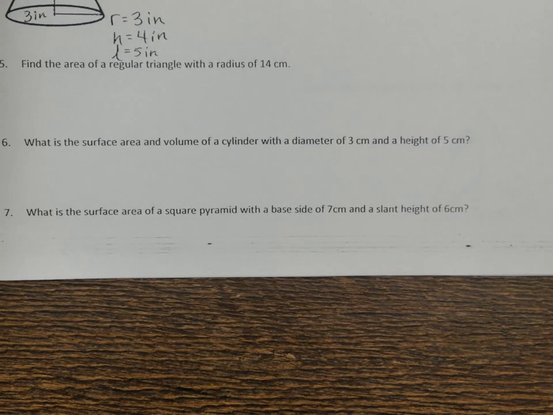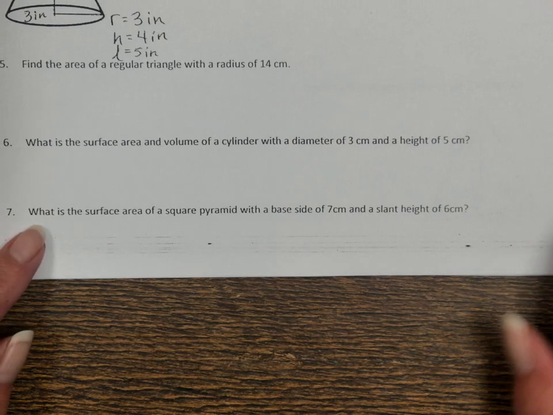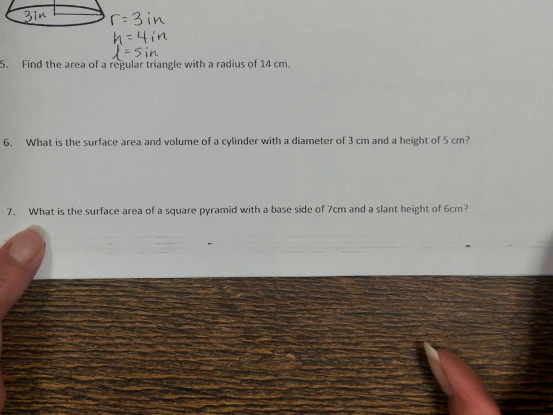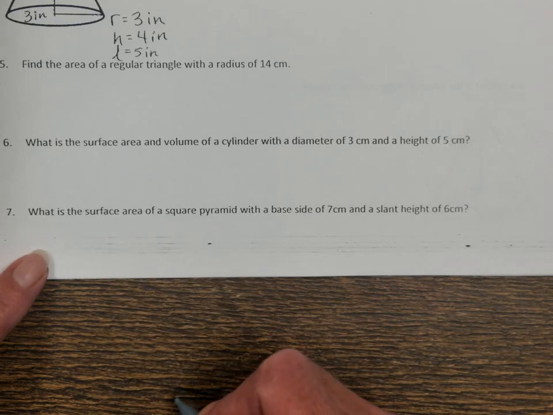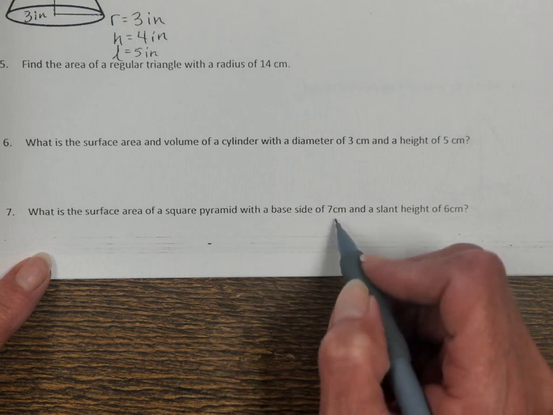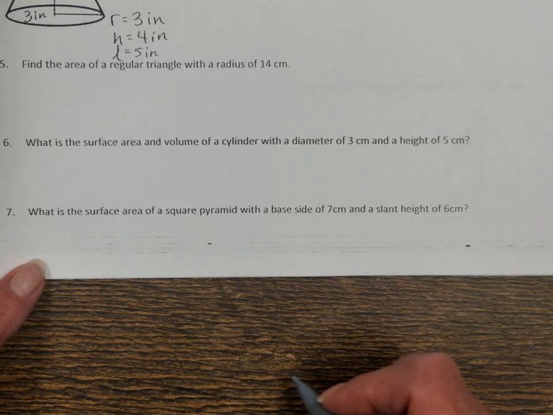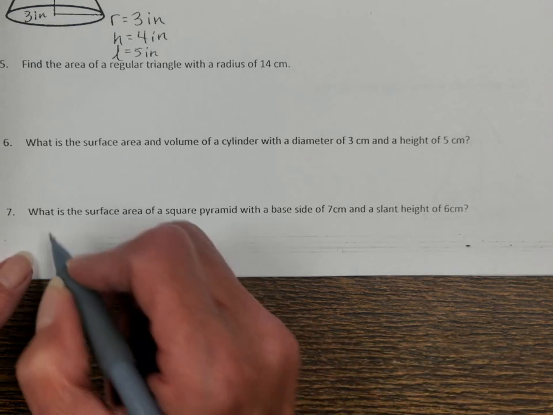All right, y'all, to continue with part 2 of this review, we're starting with number 7 on your area, surface area, and volume test review. And we are asked, what is the surface area of a square pyramid with a base side of 7 centimeters and a slant height of 6 centimeters?